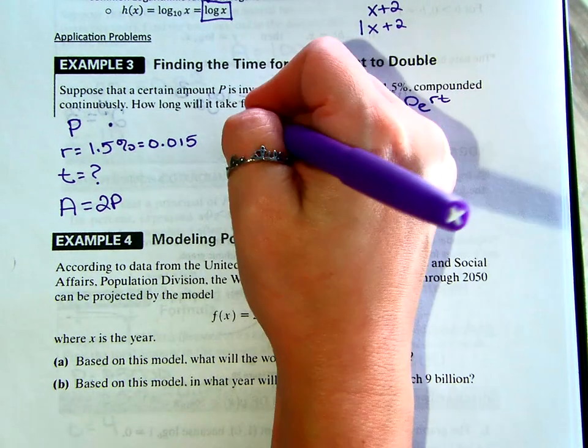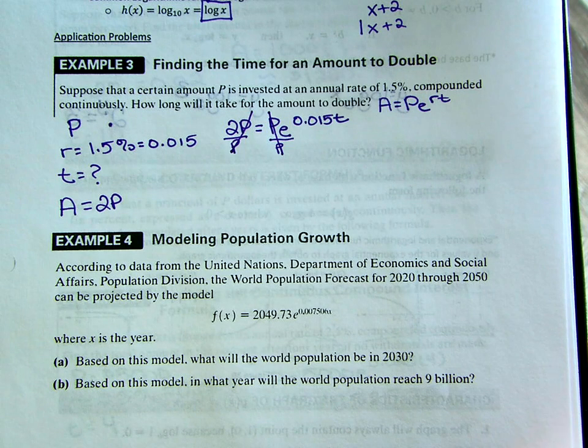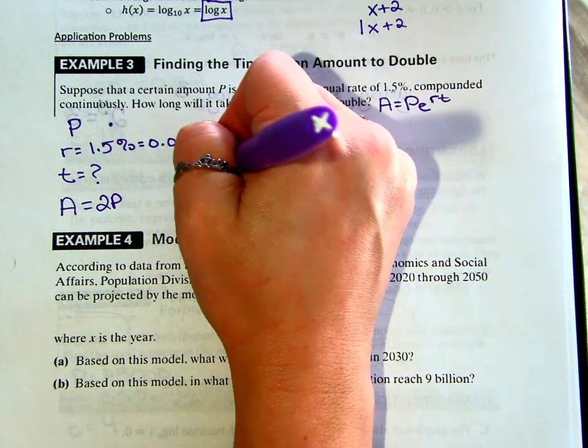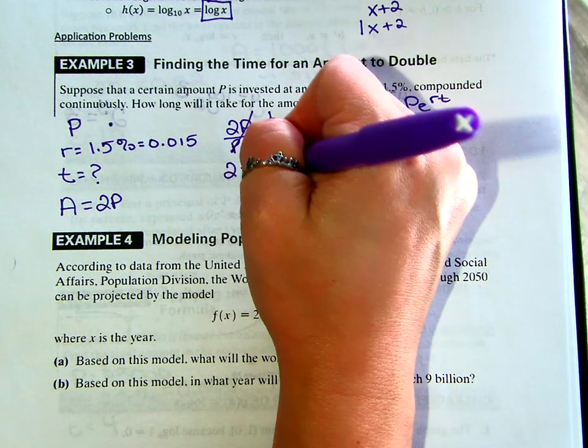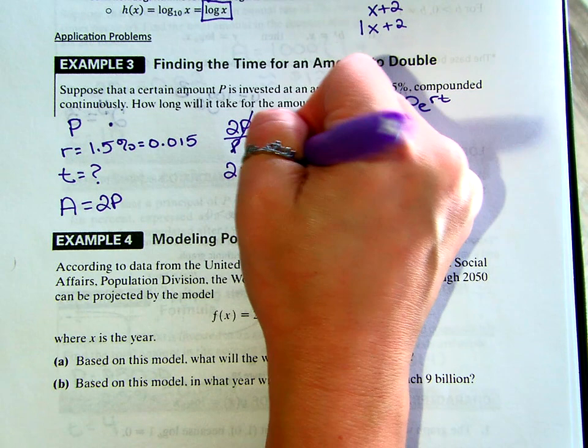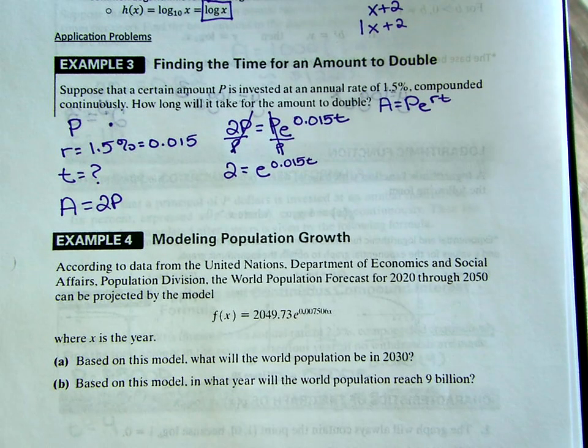We have 2 equals e to the 0.015 t. Now we have one variable. For your doubling time, or if it's a halving time or tripling time, it will always happen like that, where your principal, which is usually unknown, is going to go away. So here's what we need to do. We need to solve this and figure out what t is.